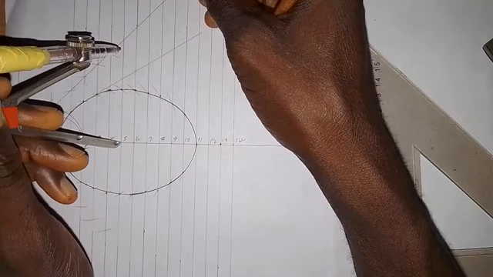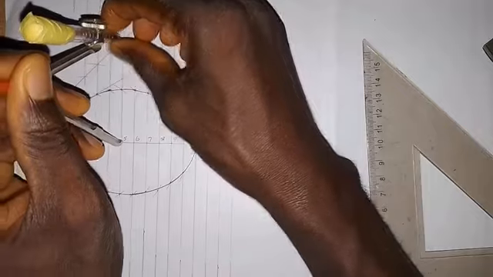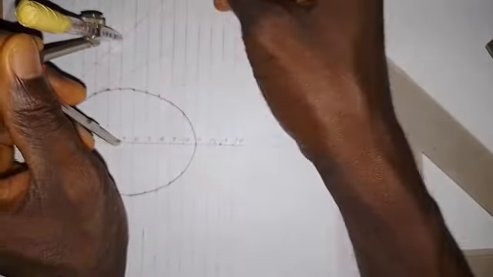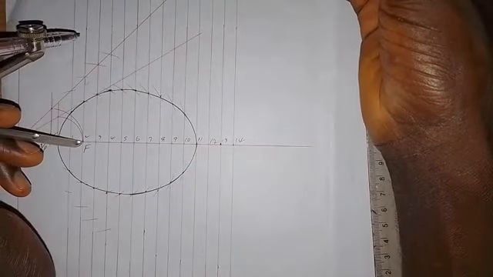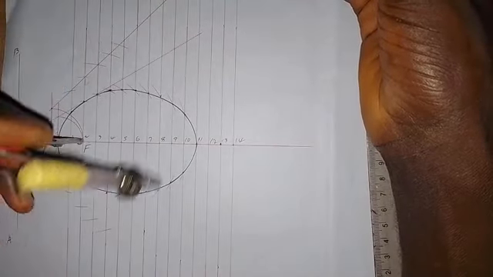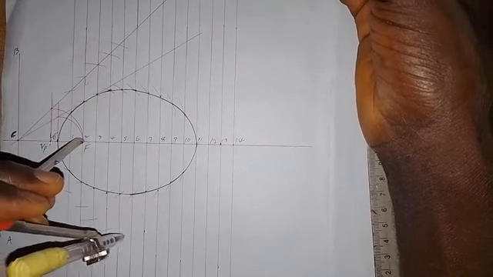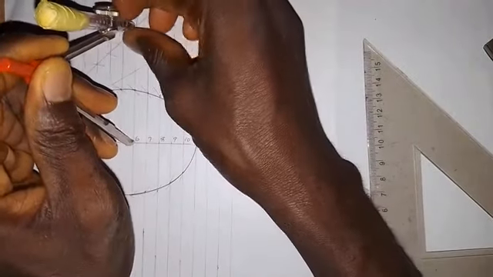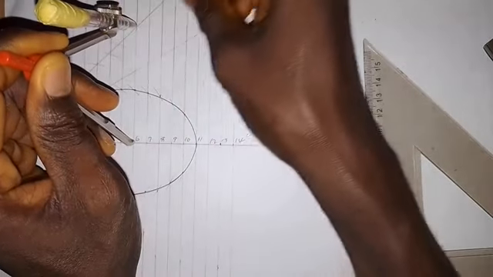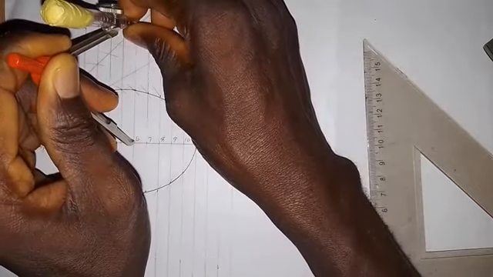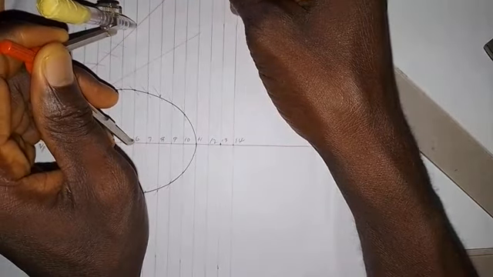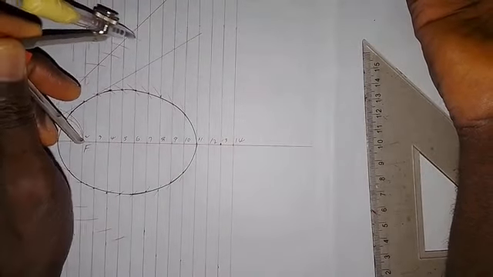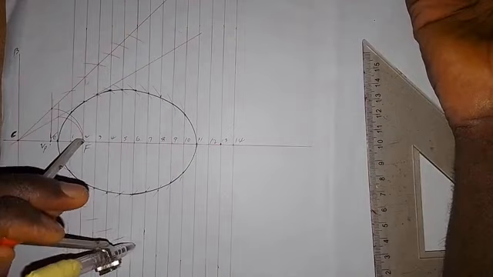Then we take it to 5 and extend it to where the line meets line 5, which is this point here. We raise it up, take it to the focus, and make an arc here on line 5 and another arc here on line 5. Let me make it up to 6. We take it to this point 6 and extend it to where the line intersects vertical line 6. This is the point. Then we take it to the focus and make an arc here on line 6 and another here on line 6.